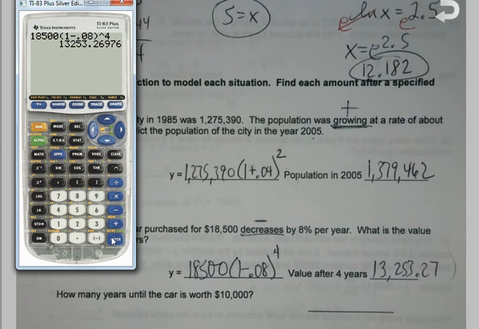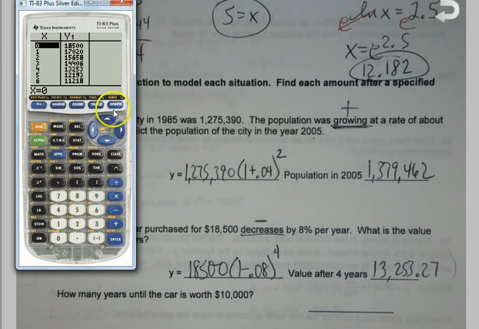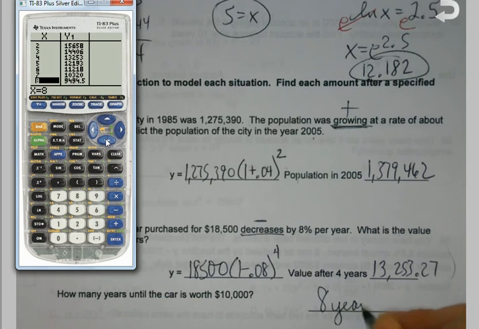a little over $13,000. Now, how many years until the car is worth $10,000? Now we have an application to put in here, because we don't know how many years, and we need to find that out. So instead of going to guess and check, now I can use the chart. 10,000. 8 years. Or if you wrote 7 to 8 years, because it happens somewhere in here between these two, that'd be okay too. I'd have no issue with you doing that.